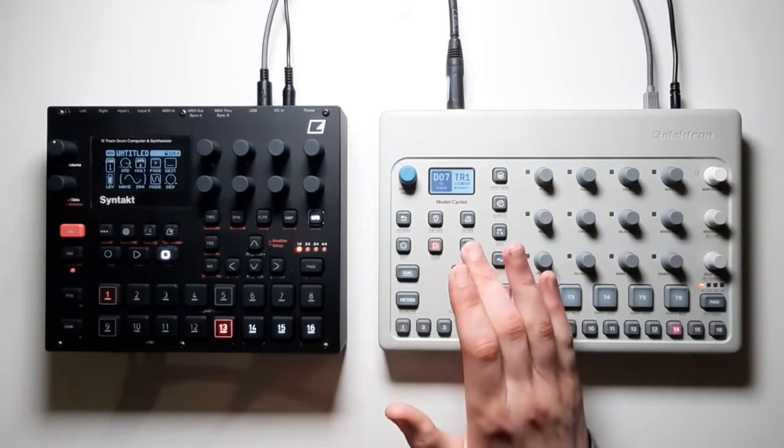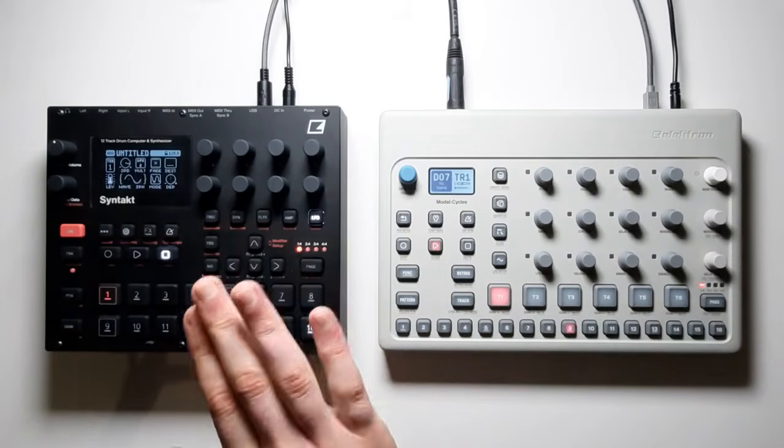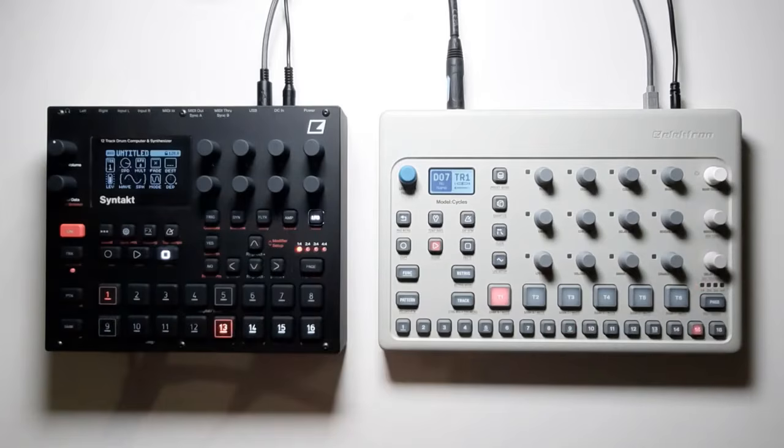First of all, there's the need to clarify the fact that obviously the Syntakt is on a different price tag than the Model:Cycles, and this is a thing that I said even before, but I repeat it to say that the Syntakt has, other than much more features, the most important, a filter and an amp envelope.